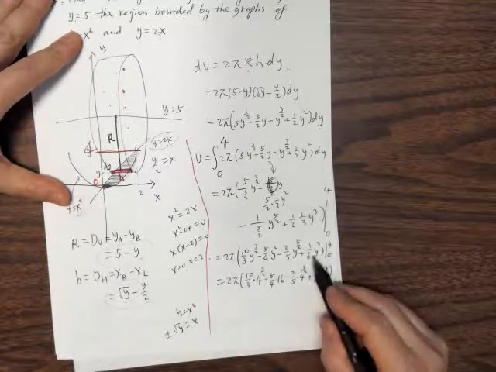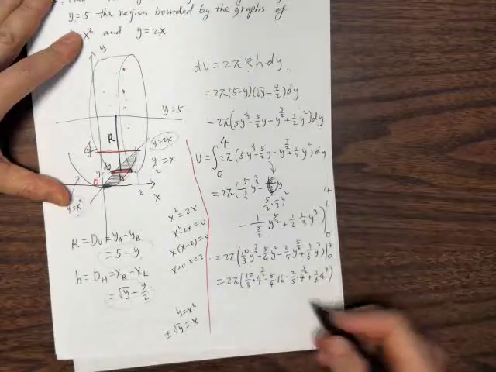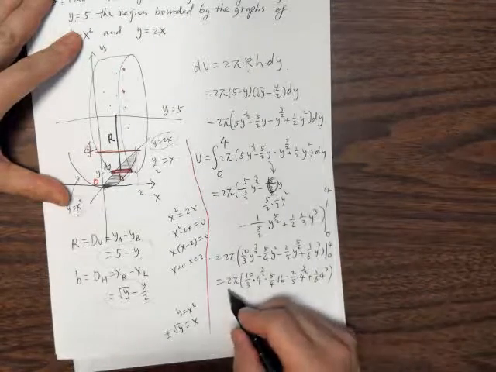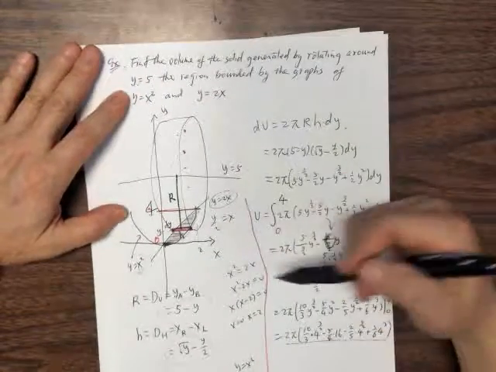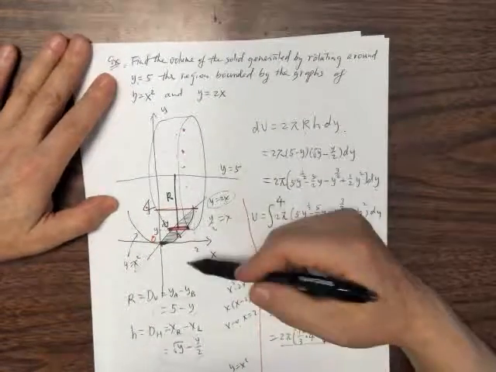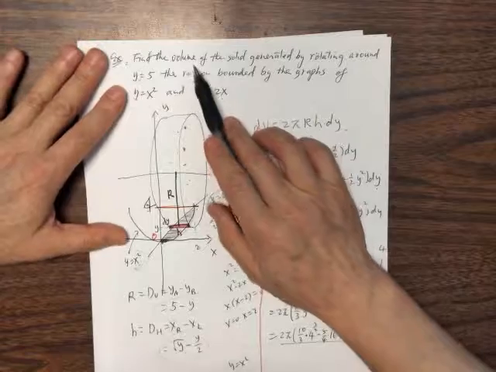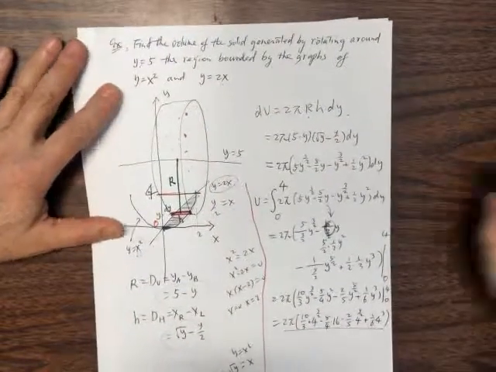Again, when we plug in 0 for y, every term will turn to 0, so it's just 0. Anyway, with the calculator, and you can see, this is the volume of a solid of revolution we're trying to determine in this problem.